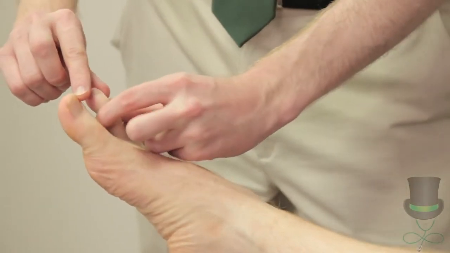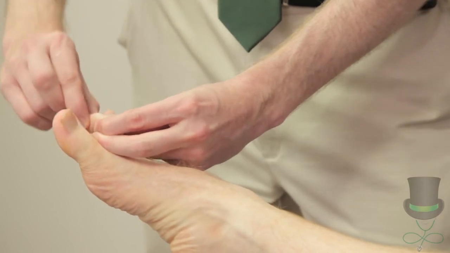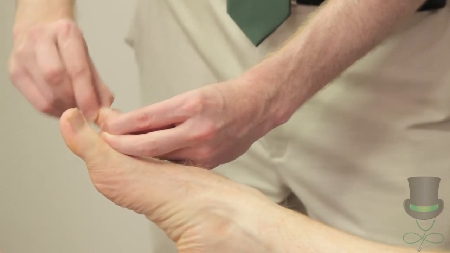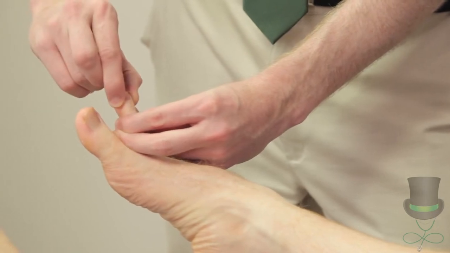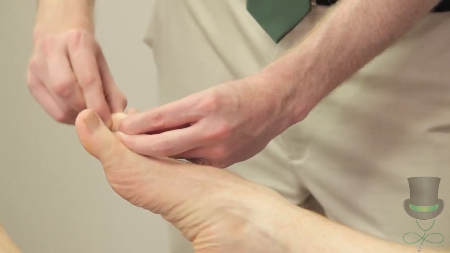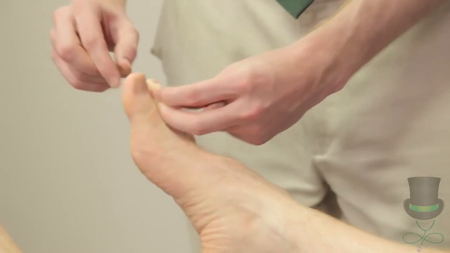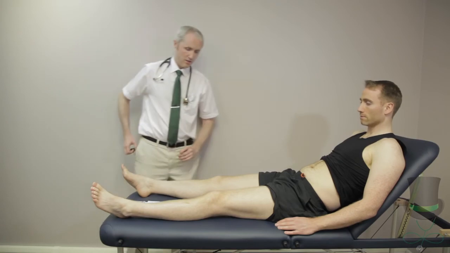So I'll just isolate this toe again. And up versus down. So just let me know. What's this? Up. Down. Down. Up. Okay. Next, check the reflexes in the lower limb.